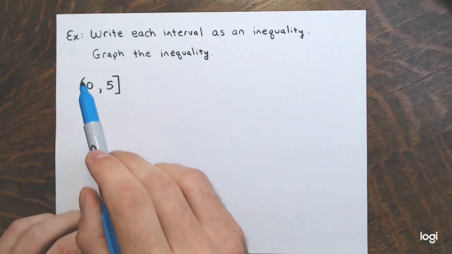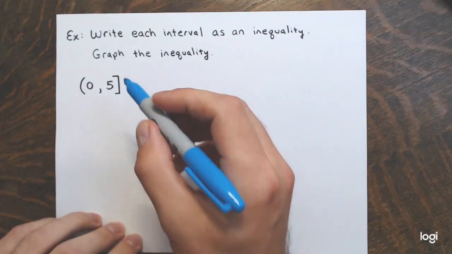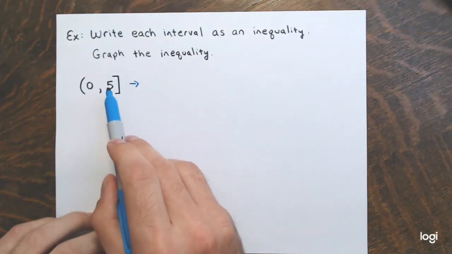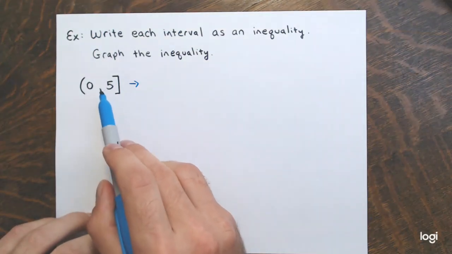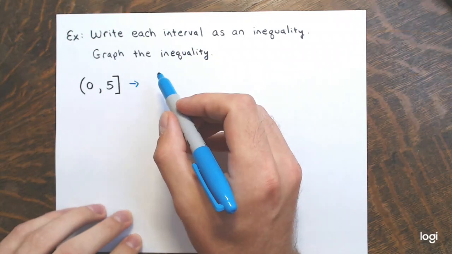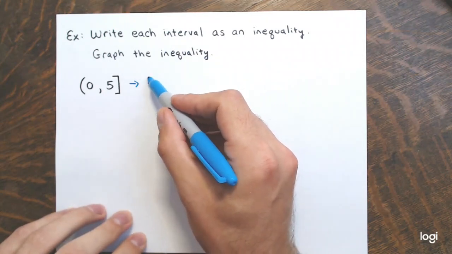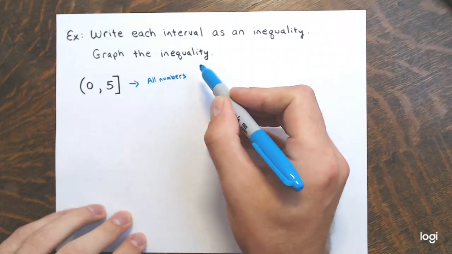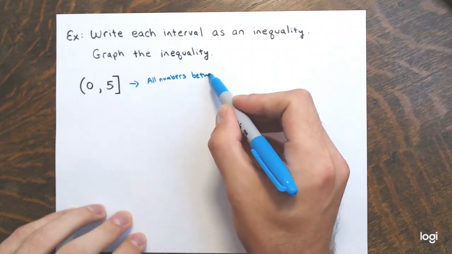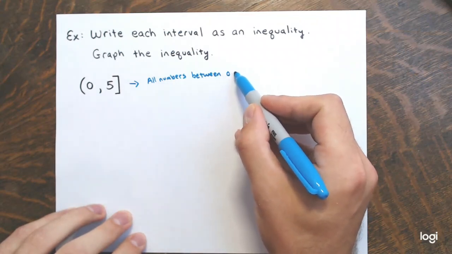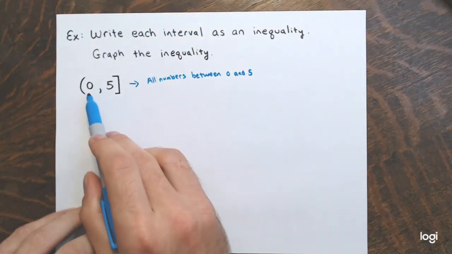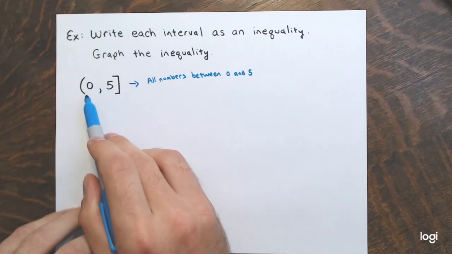Okay, so remember what this means here. Right, when I'm seeing this as an interval, when I see 0, 5, that means my solutions to whatever inequality I'm about to write are all the numbers between 0 and 5, not including 0, right?